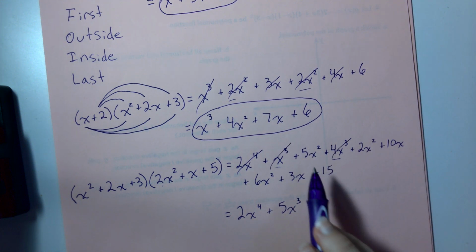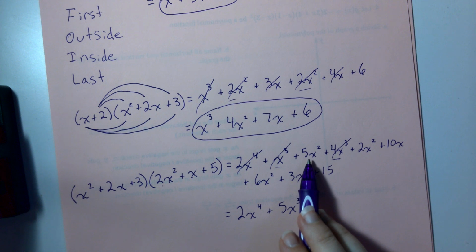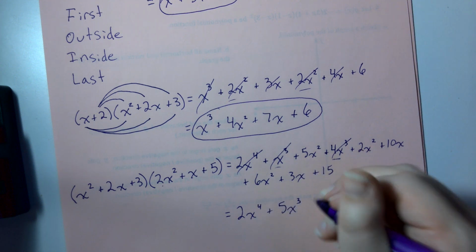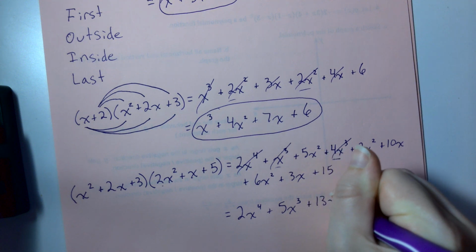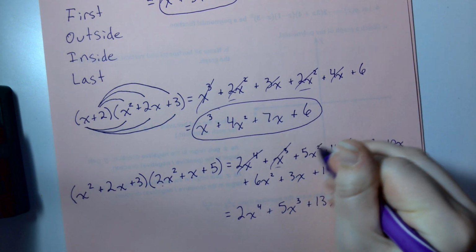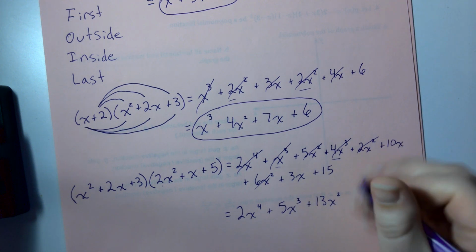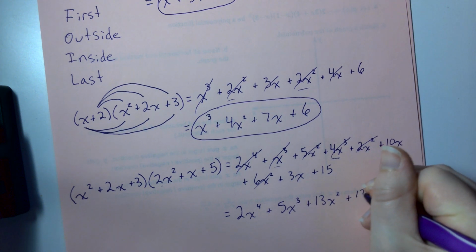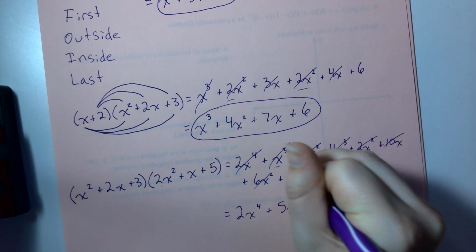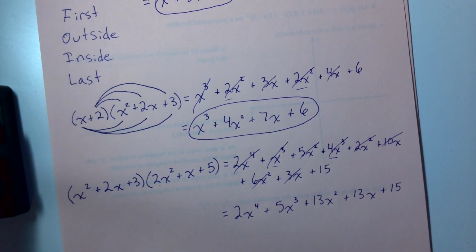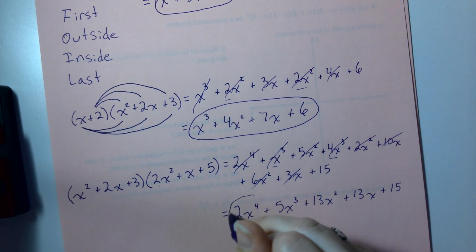Cross those off. 5x squared can go with 2x squared and 6x squared. So that's going to give us 13x squared. Then we have 10x. That can go with our 3x. So 13x. And then we're just left with plus 15. So this is our answer.